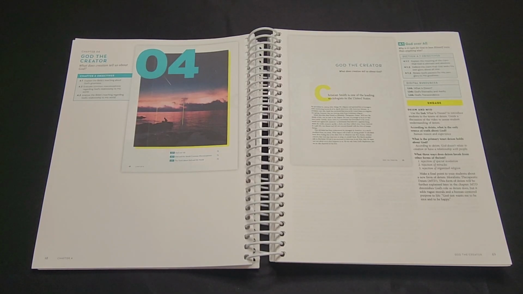This question is designed to help your student think through some hard issues and develop convictions and a biblical worldview of this issue. Next, you'll see a box with the chapter objectives. As the chapter begins, you'll see the section title and a guiding question. Next, you'll see a box with the section objectives and a list of digital resources.